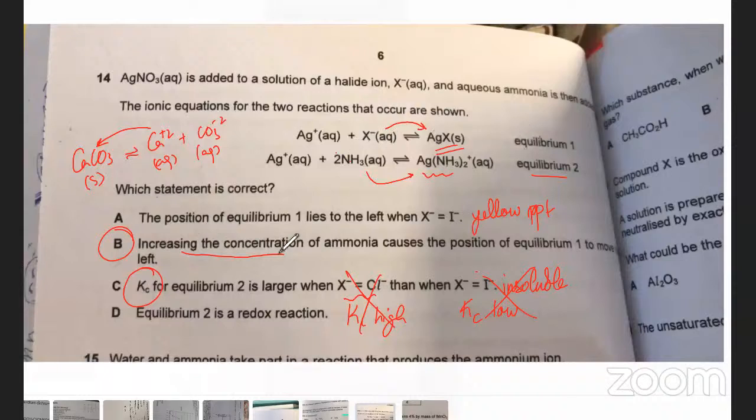B is if you increase the concentration of ammonia. If you increase the concentration of ammonia, where would the equilibrium shift? It's going to shift to the right, right? What will happen to the concentration of silver ions? It will decrease. And if the concentration of silver ions decreases, where would this equilibrium shift?